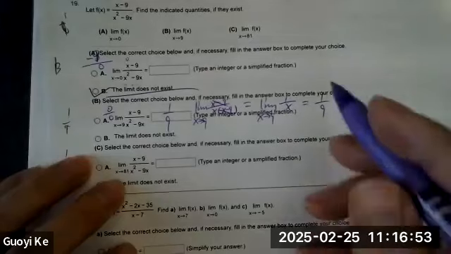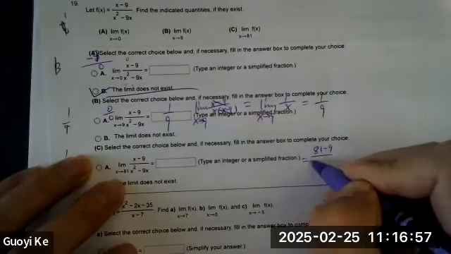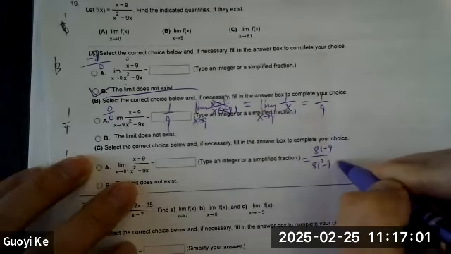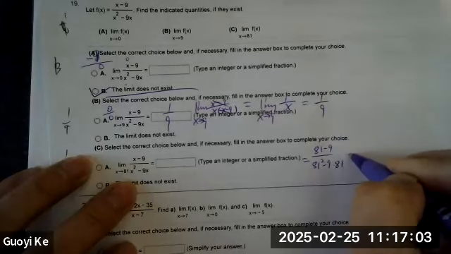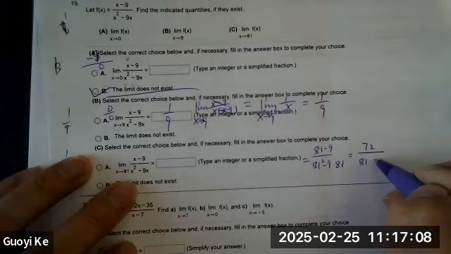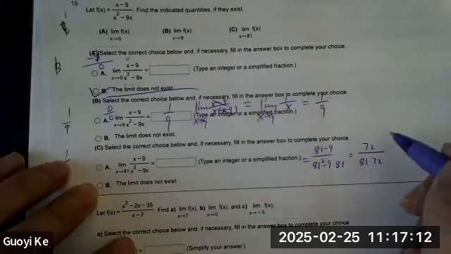Now for problem C, we can plug in 9: 81 subtract 9, 81 squared times 81, right? So 72, 81 times 72, we will get, oh, did I make a mistake?